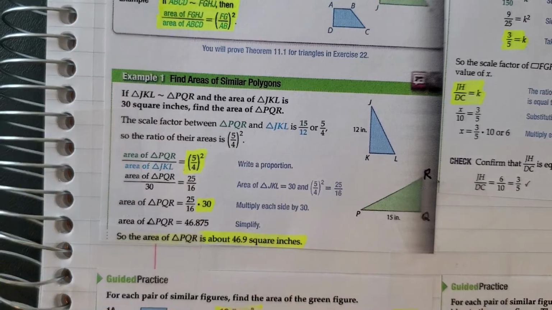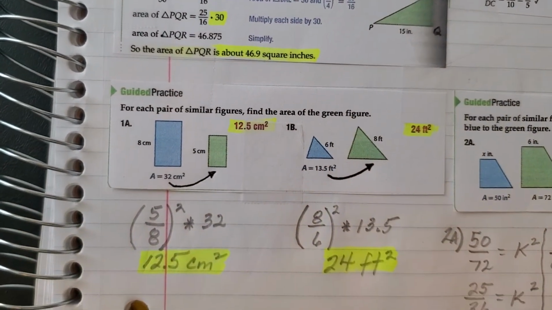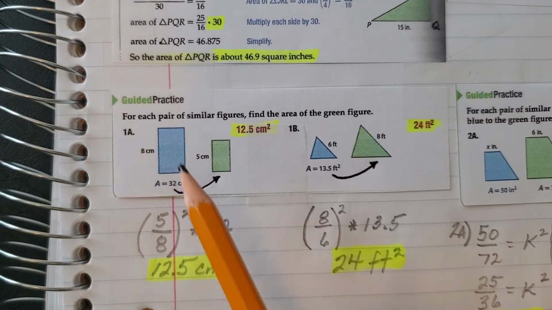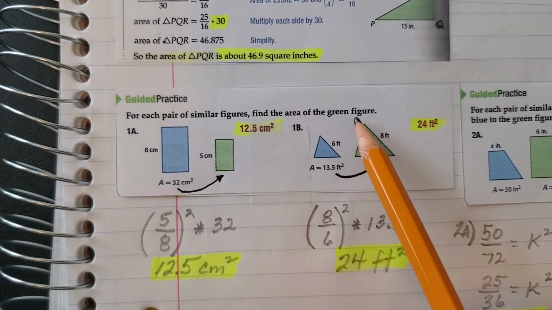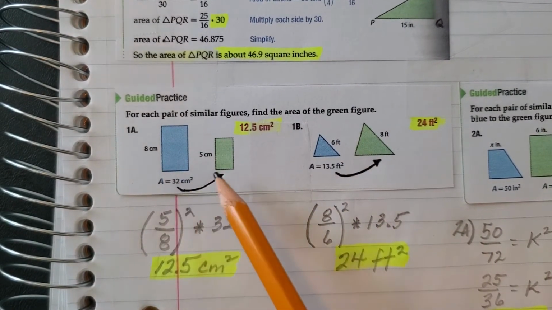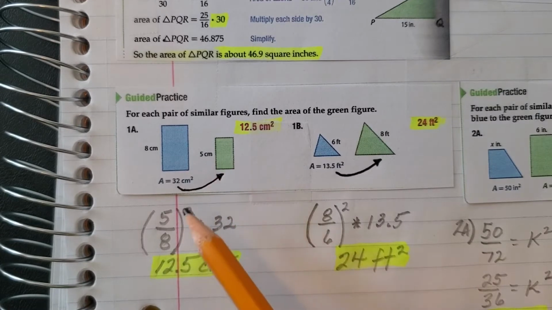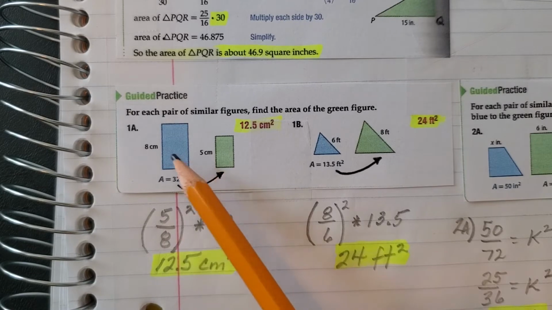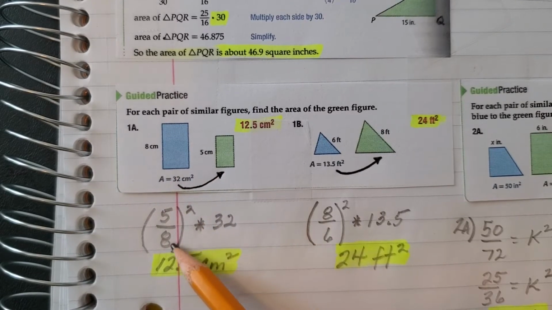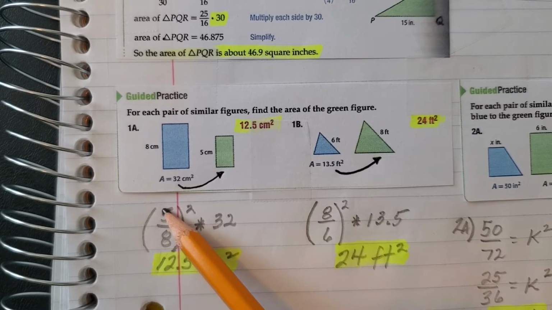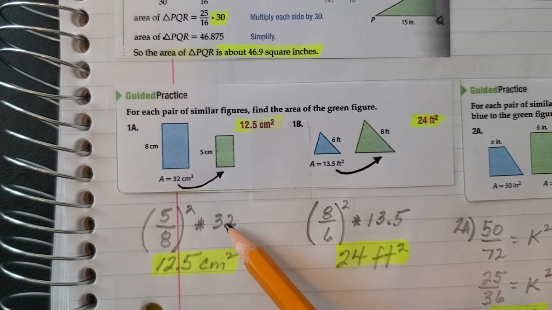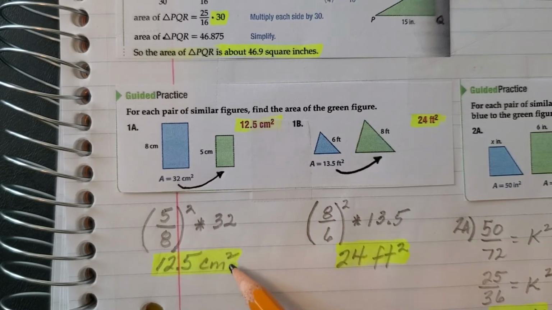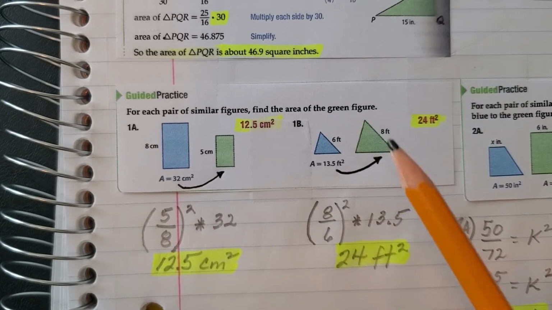Here's a couple examples down at the bottom, then we'll go to the next examples. Let me try to square this up. For each pair of similar figures, find the area of the green figure. We're going from the blue figure to the green figure, so you can see you're going smaller. So the ratio of the sides must be less than 1, so 5 over 8. For the ratio of the areas, you square the scale factor. So 5/8 squared times the area of this figure will give you 12.5 square centimeters, the area of the green one.